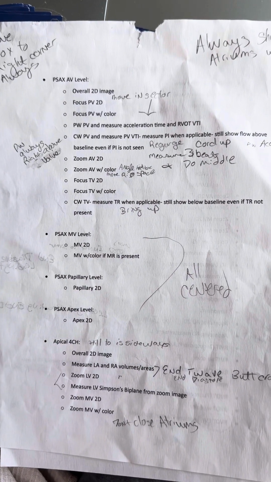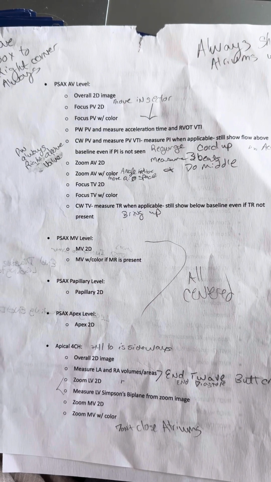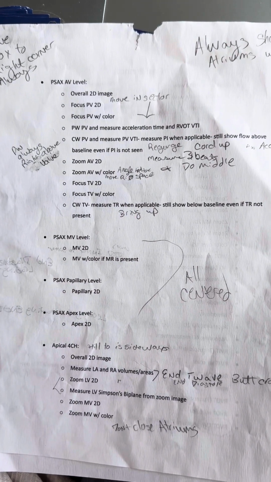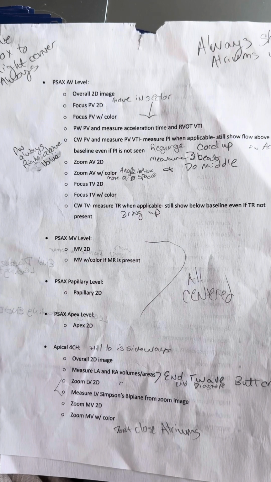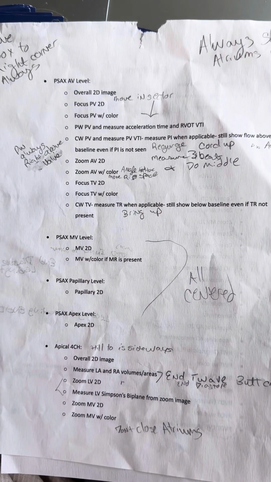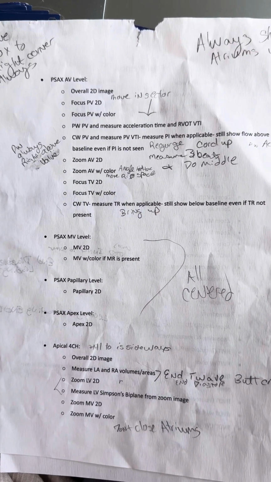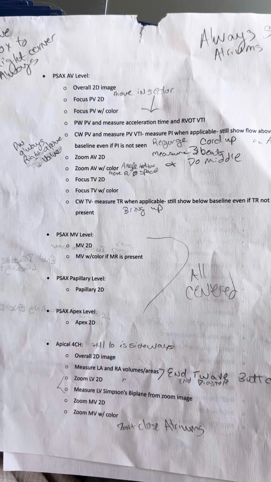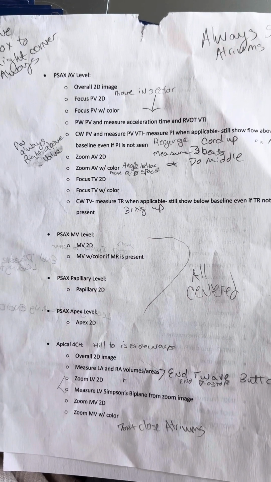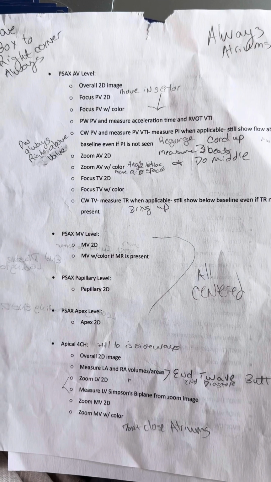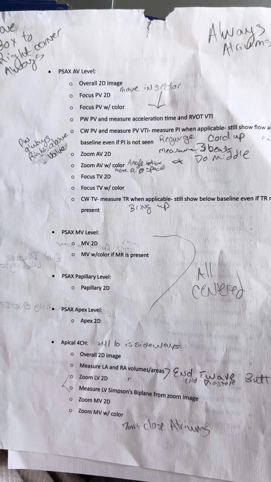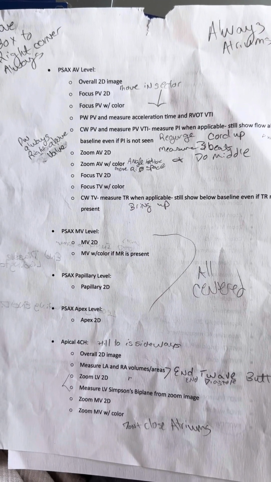Next, do your mitral valve at MV level. Put color on it. Then do your P-sacs PAP level. Then the P-sacs apex level.